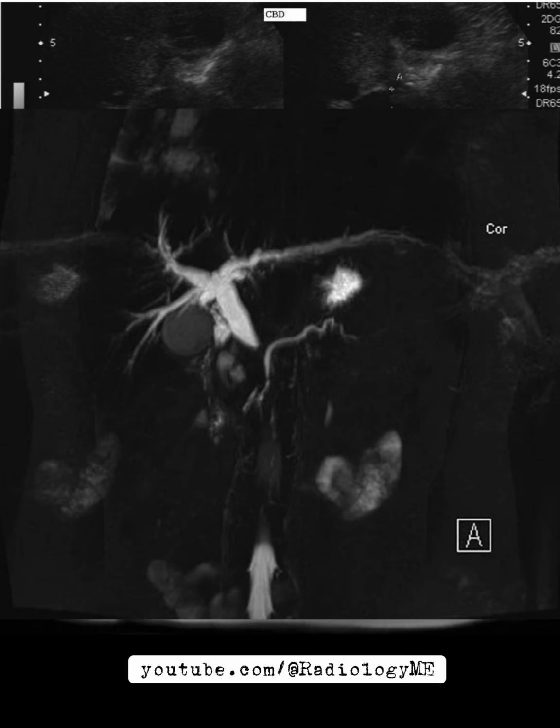Next, we proceed with magnetic resonance cholangiopancreatography and MRI of the abdomen, which give us much more detail. We see that there's significant dilation of both the intrahepatic and extrahepatic bile ducts, but as we trace the ducts down, they taper towards the head of the pancreas. This is a classic indication of a mass obstructing the flow of bile at the level of the pancreatic head.